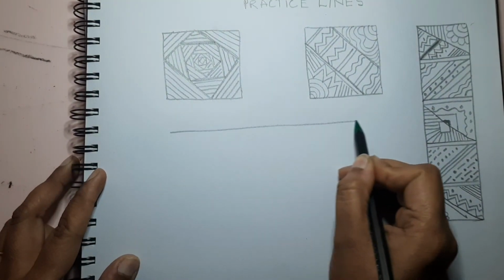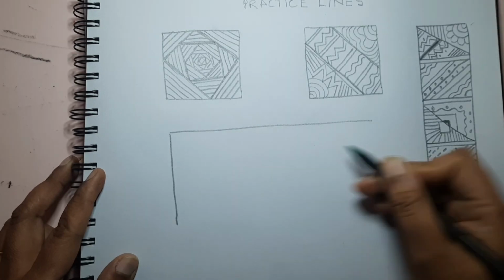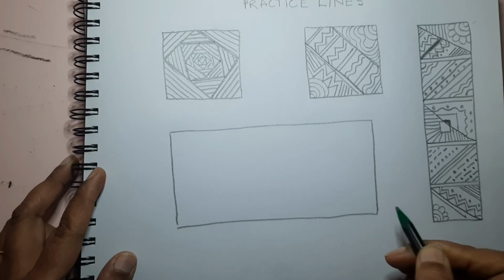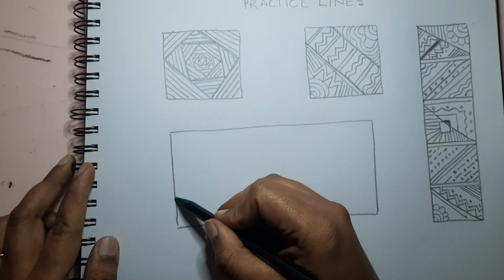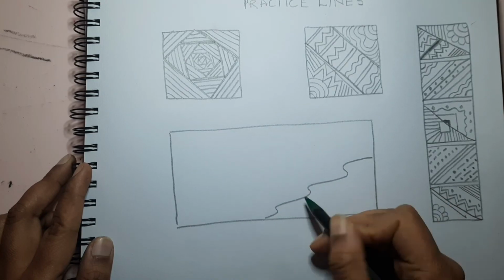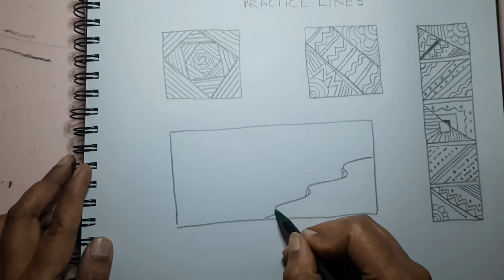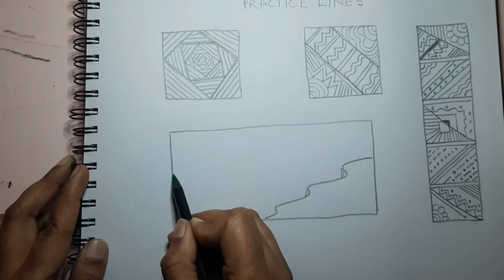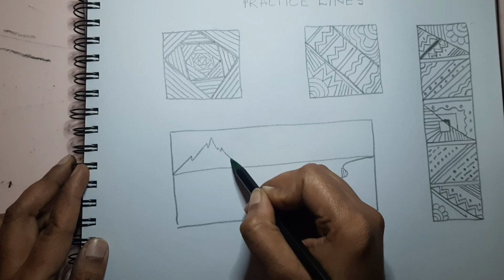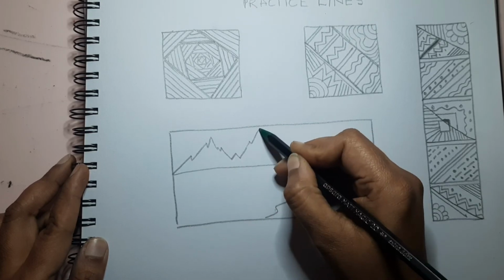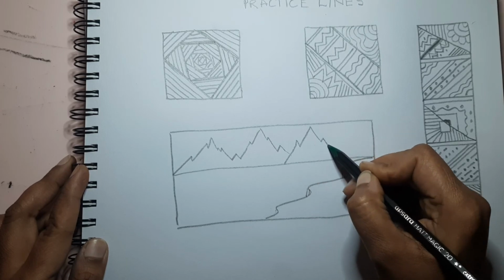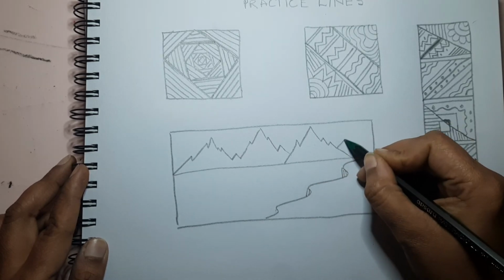Now we are going to do a scene. We will have mountains, a water body, and some land. So we start with drawing a wavy pattern which will create an illusion that it is land. Then we divide the page, use some basic lines, diagonal lines here and there to make it look like a mountain.